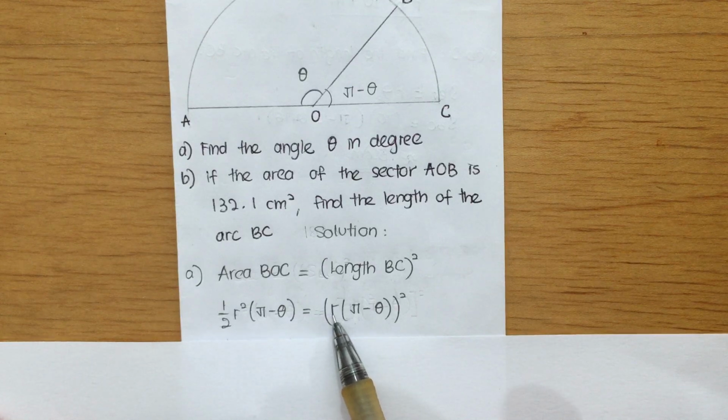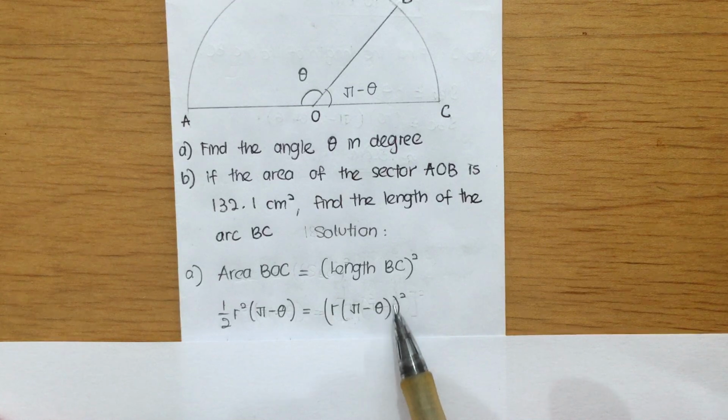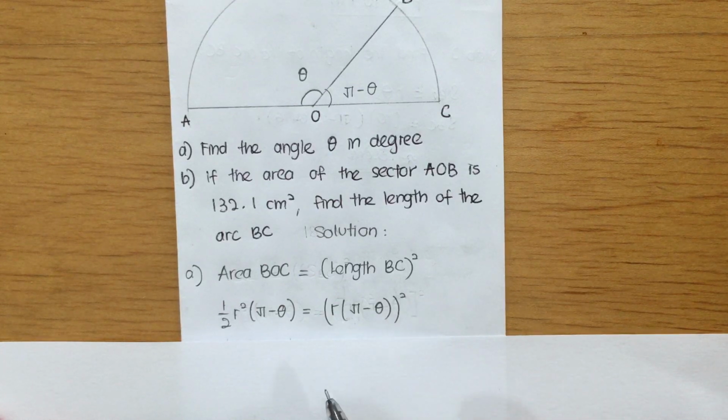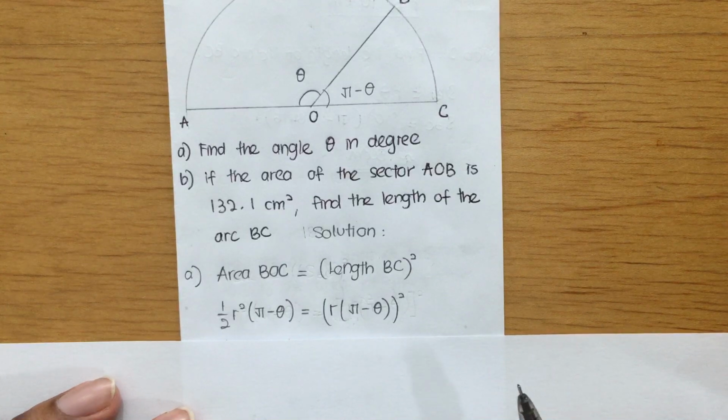So r we denote in terms of radius r. So theta will be pi minus theta, and then you square them up since their relation is area of the sector equals to length of the arc square. Okay, so proceed to the next step.